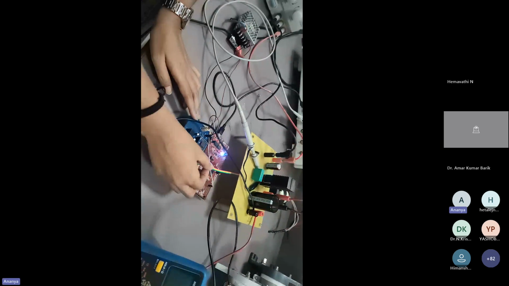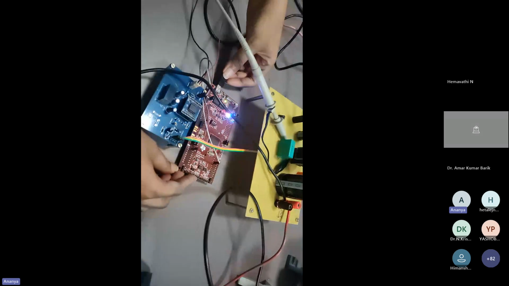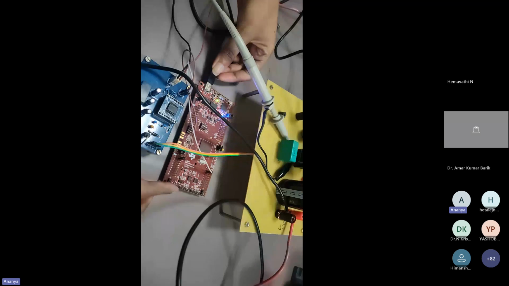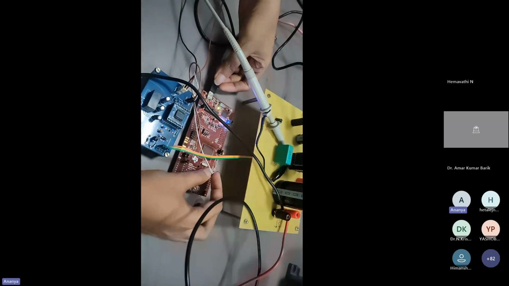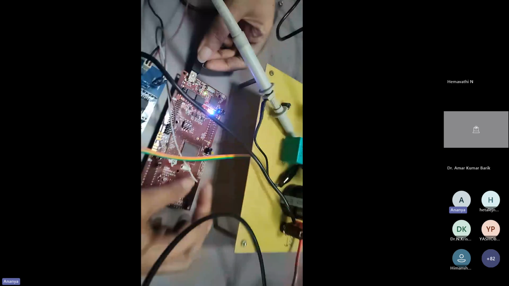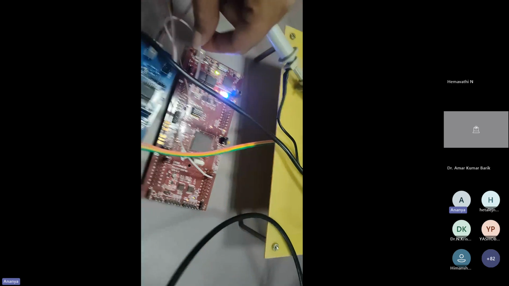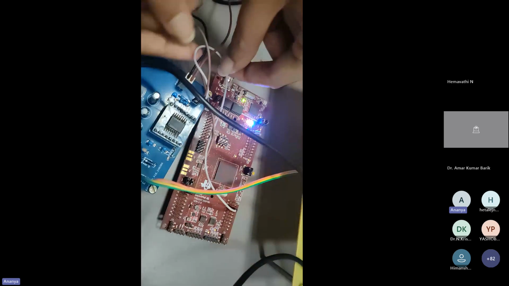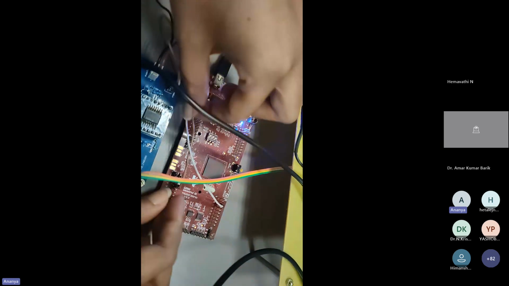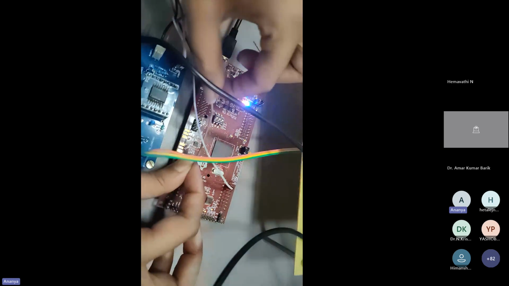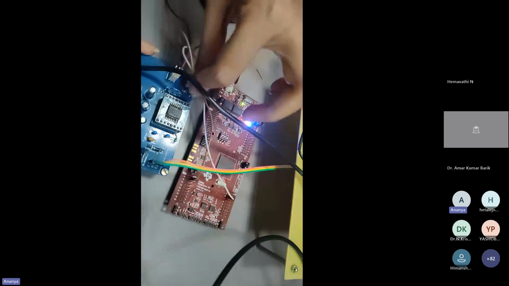For driving this driver circuit, we are using this C2000 controller, that is TMS320F28379D. And here we are using pin number 78. Here it is connected, this white jumper wire, to this driver for giving the pulse, that is EPWM. And this is the ground. This brown color jumper wire is from ground, that is for protection.